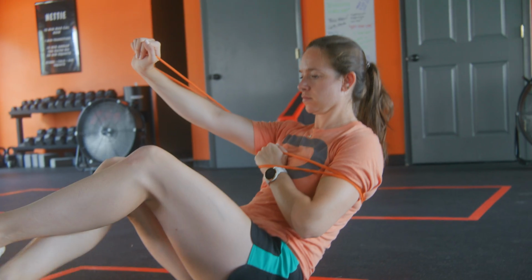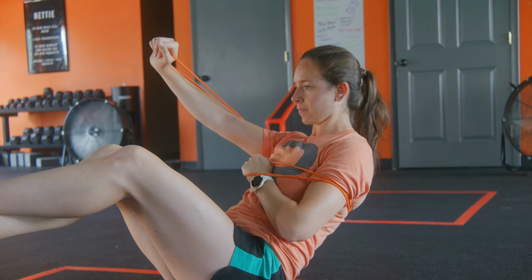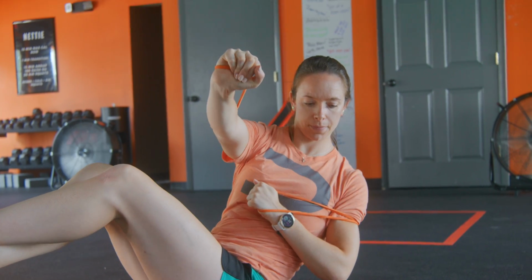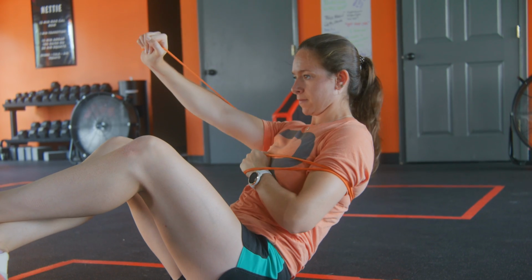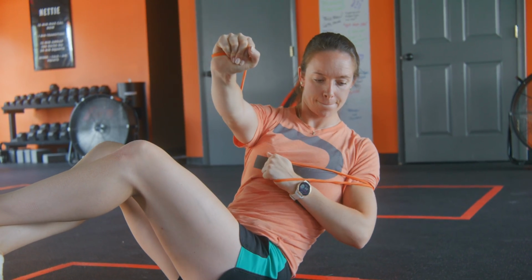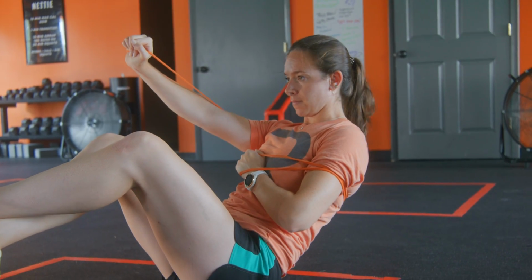Next one, this is going to be a little complicated to set up, but not too bad. You wrap the band around you from behind. One arm tucks it into you. The other arm pushes away. Now, depending on your skill level, capacity level, you can have your legs up off the ground or on the ground to make sure you're still focusing.